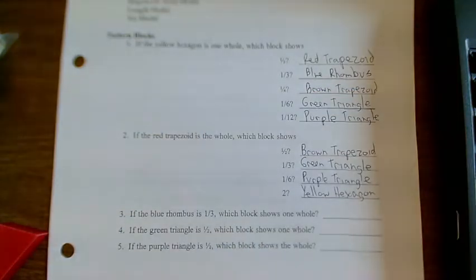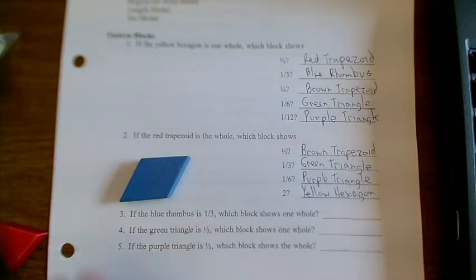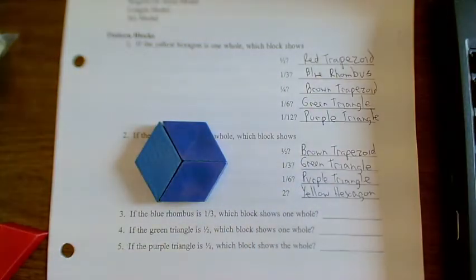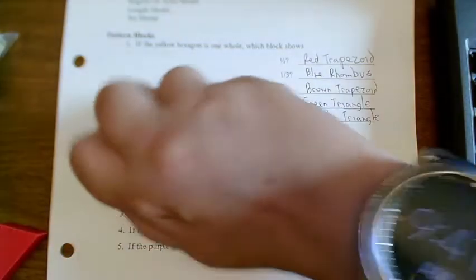All right, next one. If the blue rhombus is 1/3, what block would show the whole? If that's one piece you need, but it takes 3 to make the whole, that would look like that, which again is the yellow hexagon.